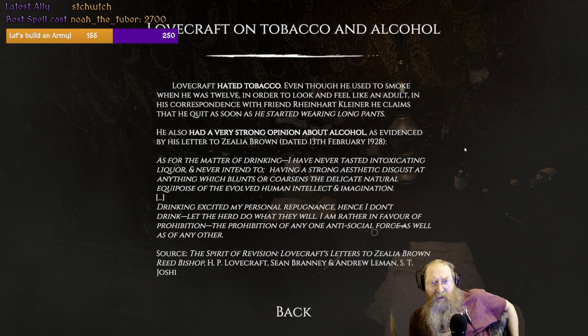Lovecraft hated tobacco, even though he used to smoke when he was 12 in order to look and feel like an adult. In his correspondence with his friend Reinhard Kleiner, he claims that he quit as soon as he started wearing long pants. He also had a very strong opinion about alcohol, as evidenced by his letter to Zelia Brown, dated 13th of February 1928.